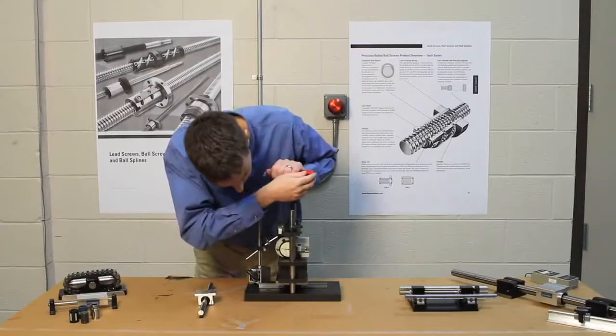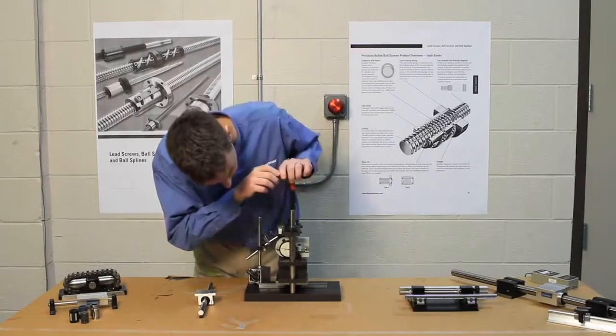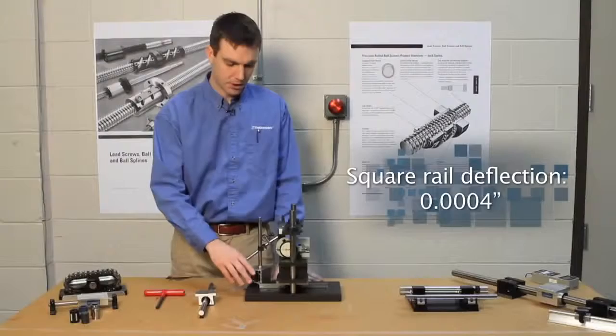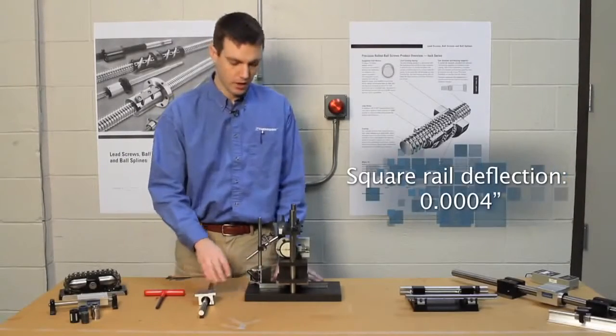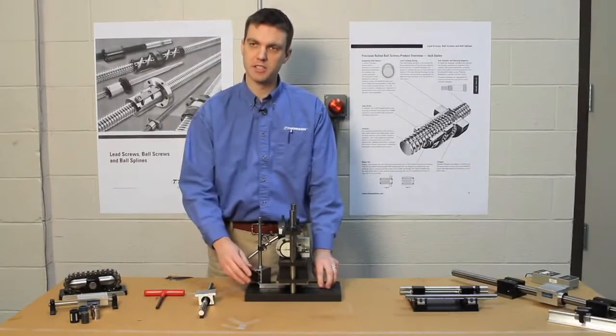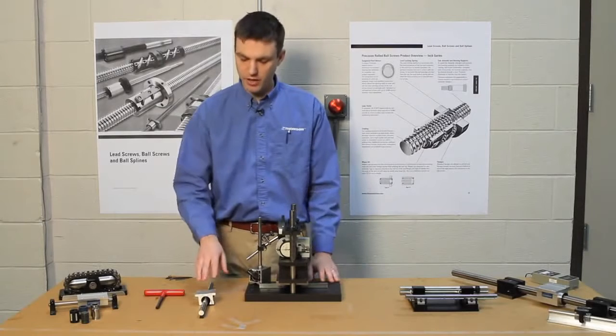Apply a 320-pound load to this rail. What this shows is that the deflection characteristics are much better in the square rail versus the round rail. So that means in your system, you can apply more load to the square rail and expect less deflection out of the total system than you can with the round rail.